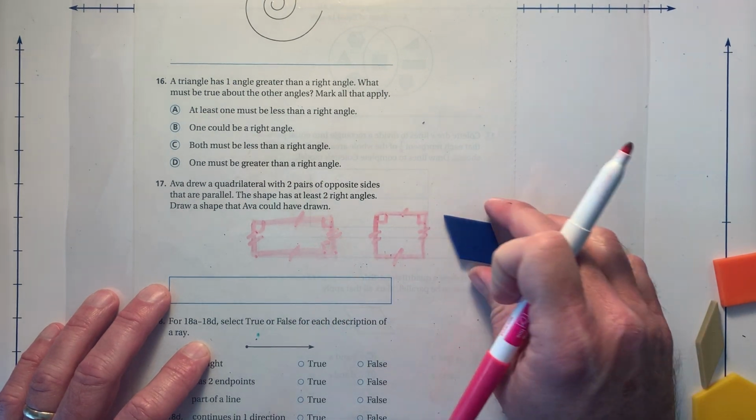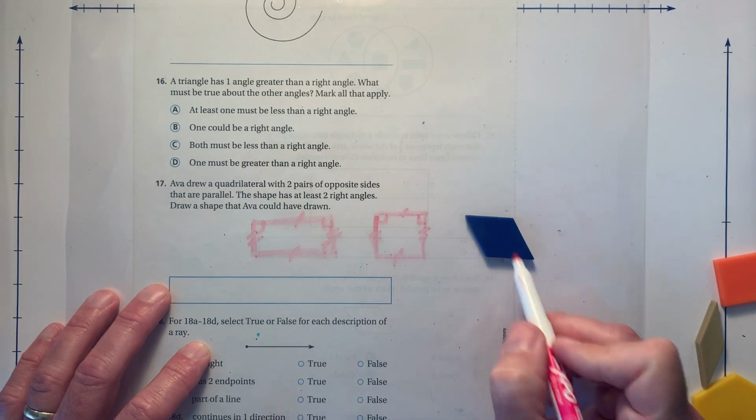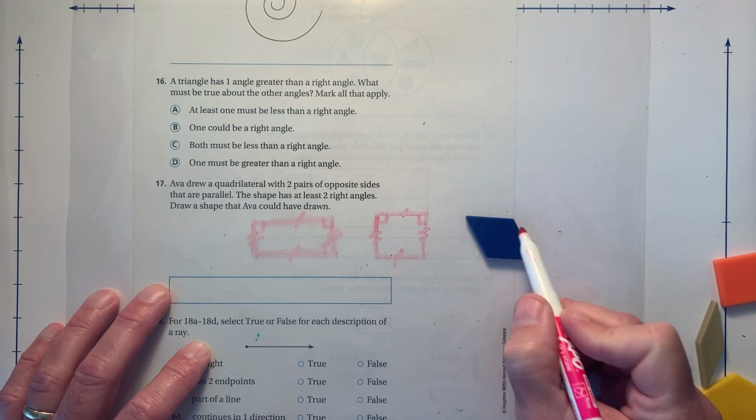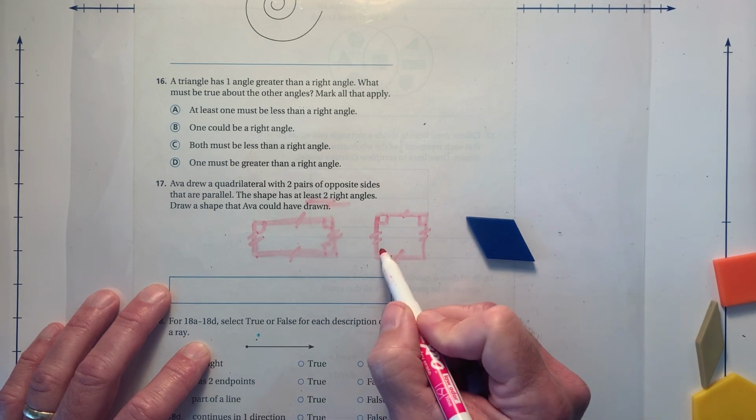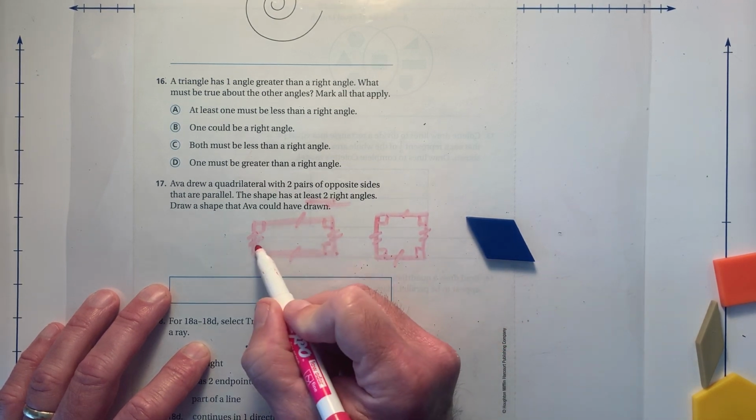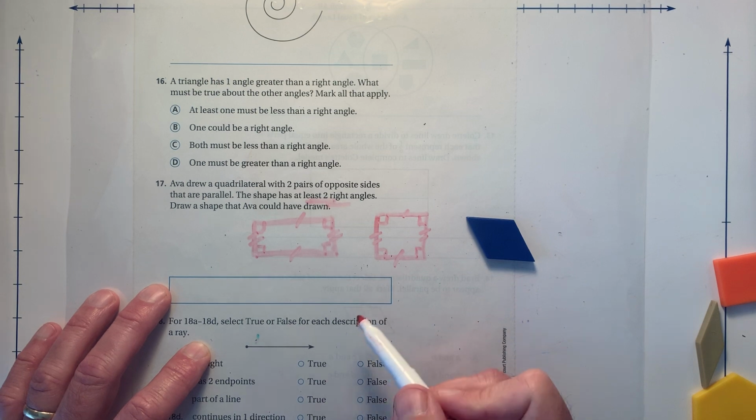If I had a rhombus like this one here, I have opposite sides that are parallel, but I do not have the right angle. And it says at least two right angles. Well, actually, you're going to have all four right angles in this case. You can't just have two right angles.